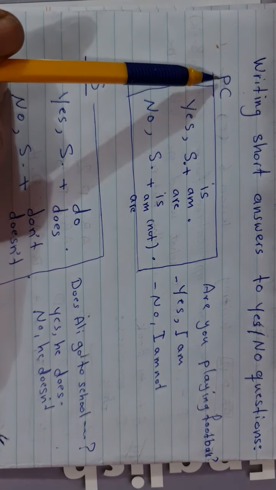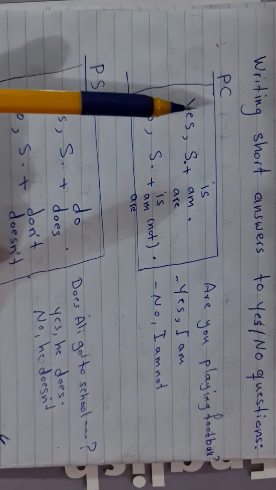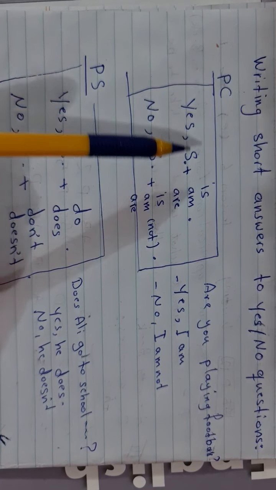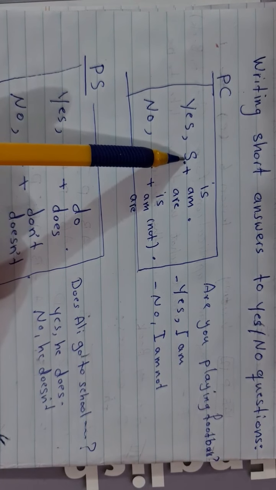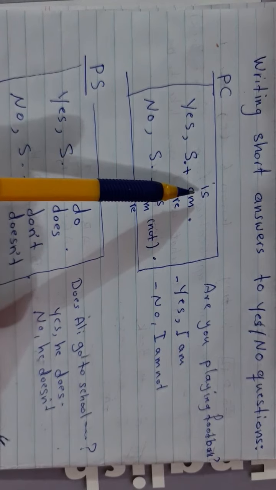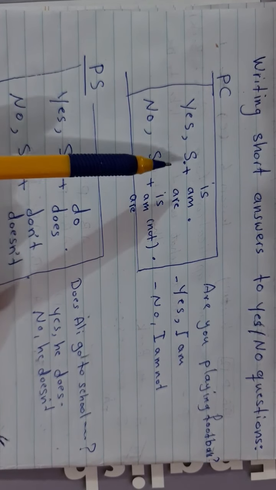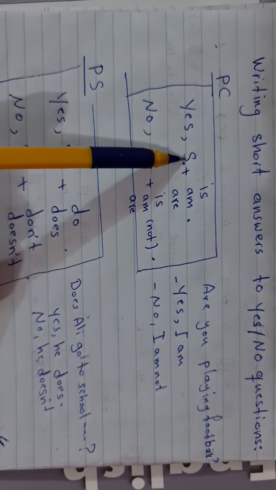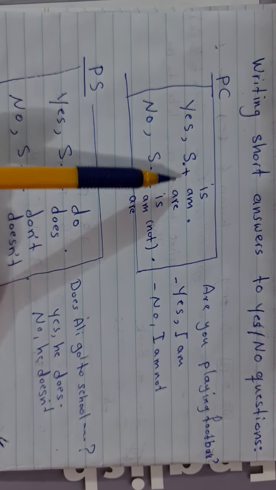If the question is in the present continuous, like this question, are you playing football? How can we form a short answer that begins with yes or no? First, we put yes. Then we put the subject pronoun. Then is, am, or are. For example, yes, he is. Yes, I am. Yes, they are.